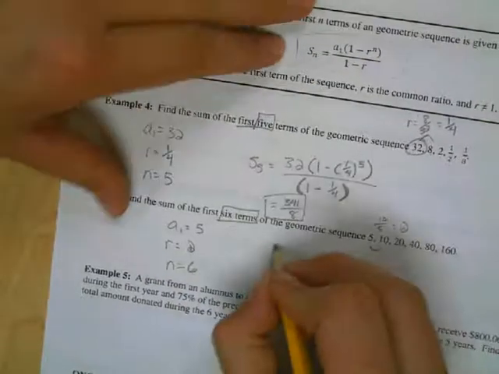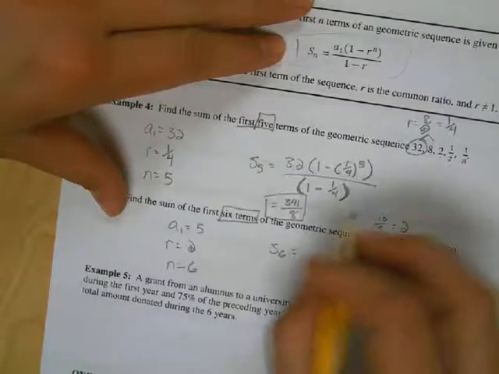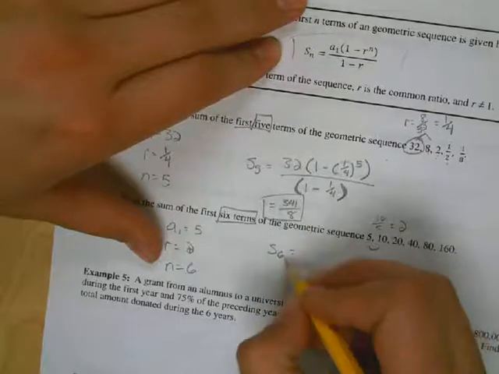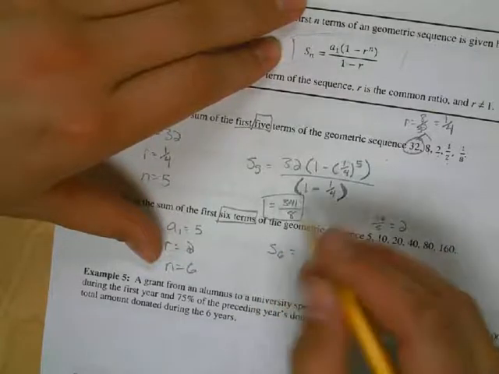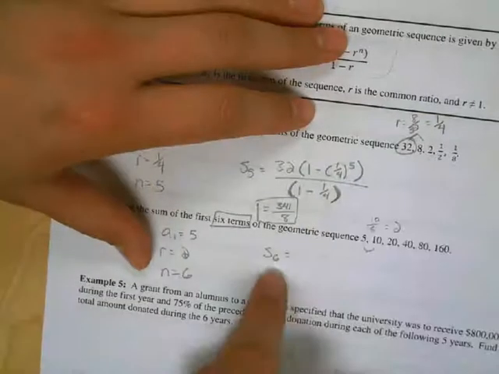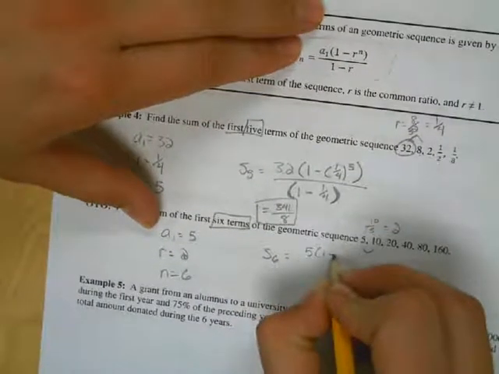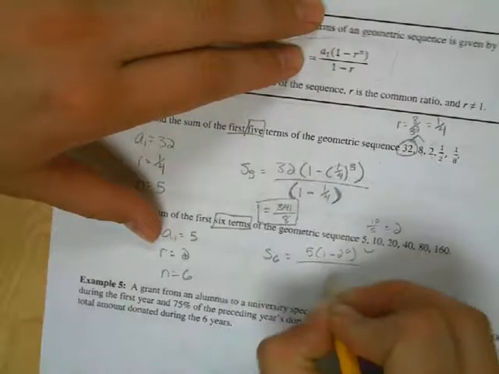So the sum of the first 6 terms, and that's important that it's the first 6 terms. We can't skip this. This right here means the first 6. It's not like the third to the 6th. That doesn't work. This is the first 6 terms. So we get 5 times 1 minus 2 to the 6th over 1 minus 2.